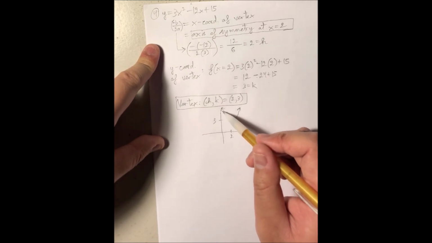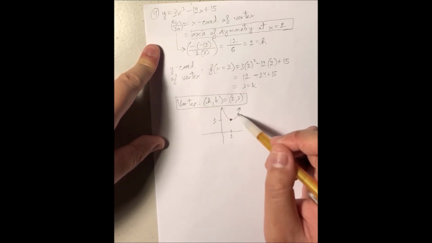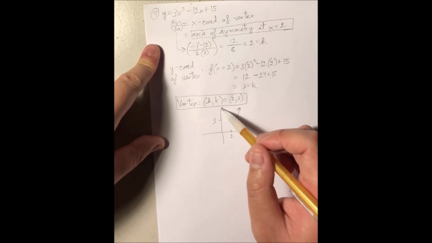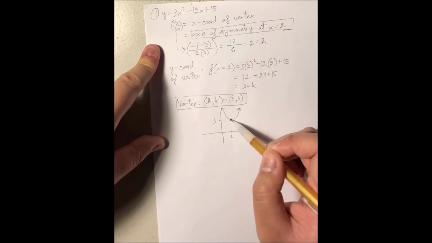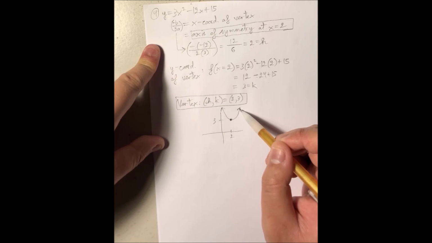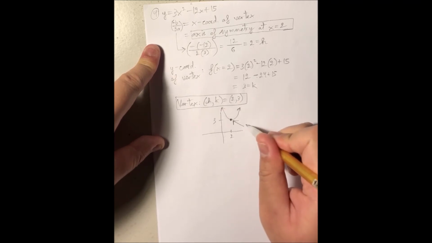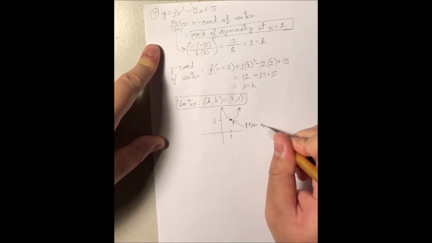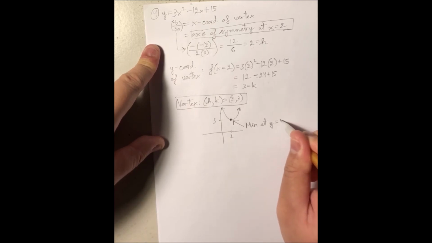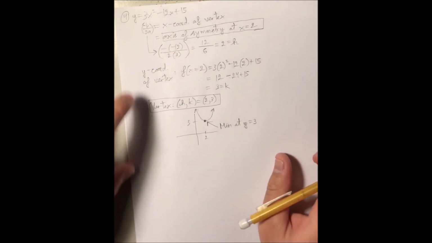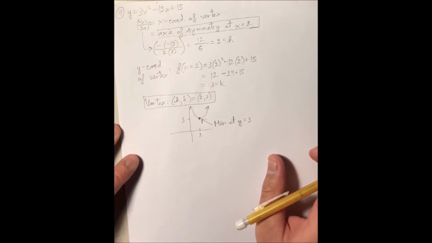But graphically, because your parabola opens upward, your function goes from decreasing, hits the vertex, and then switches to increasing. So that's how we know that it's going to have the minimum at the y-coordinate of the vertex.